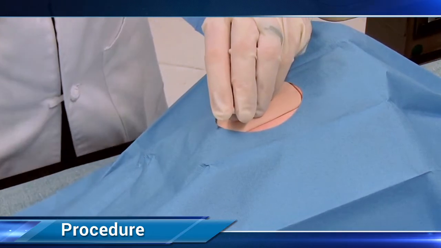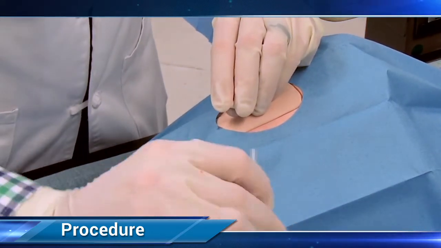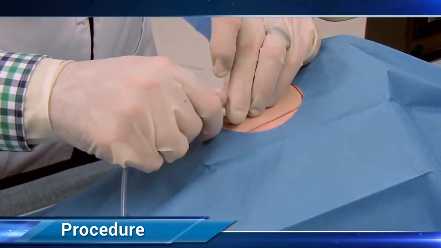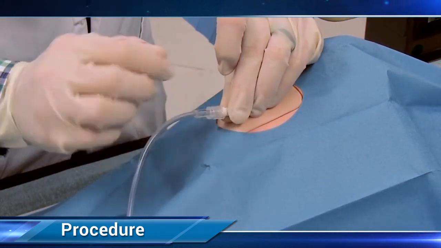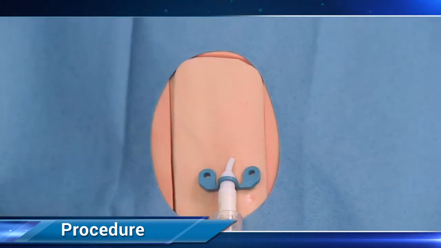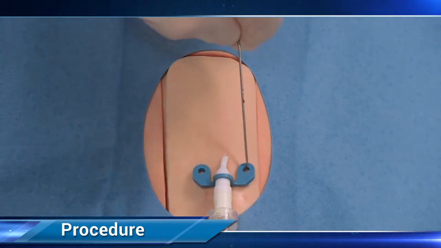Remove the needle and wire, and in a real patient you should see bright red pulsatile arterial blood. Connect your pressure tubing and securely suture the catheter and cover with sterile adhesive dressing.